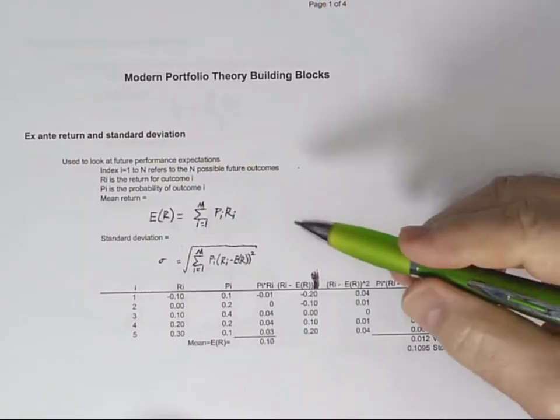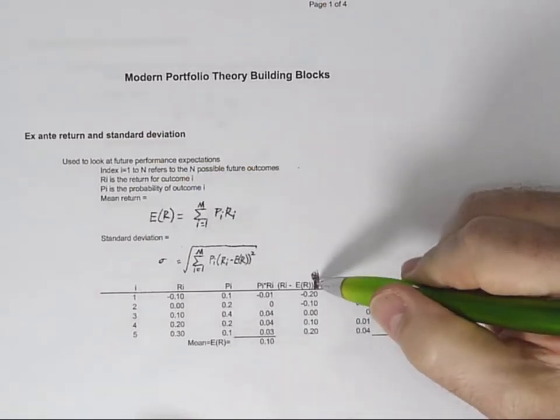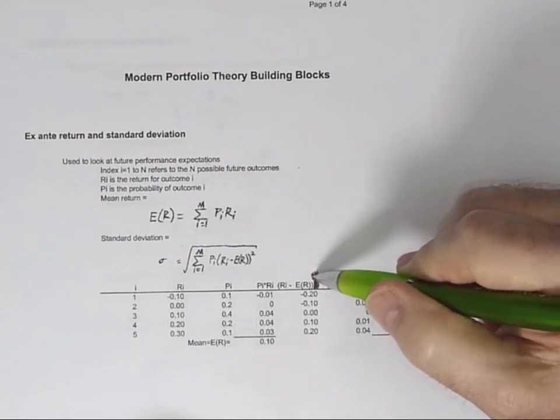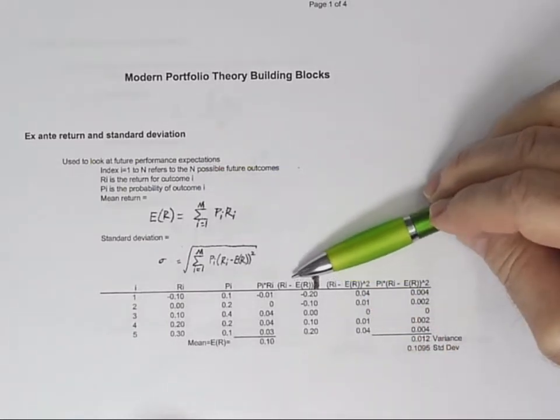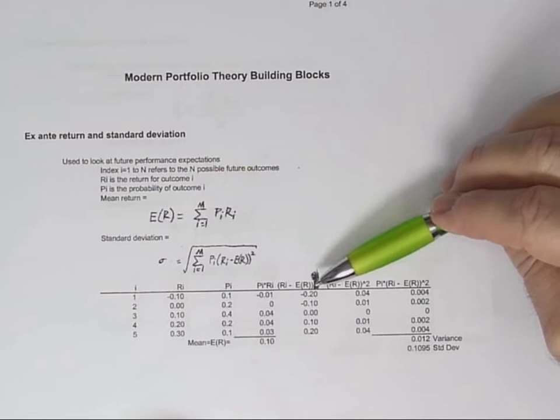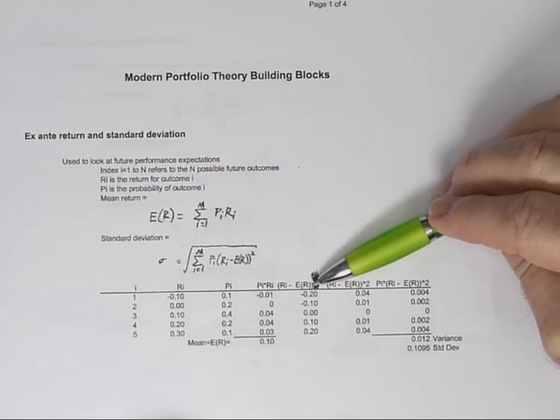This next column, I have a mistake here. The numbers are right, but this 2 should not have been here. So on your page you see a 2, and I've already blacked it out. So what this says is to take every return and subtract from it the expected return. And that is our deviation, from which we're going to get a standard deviation.